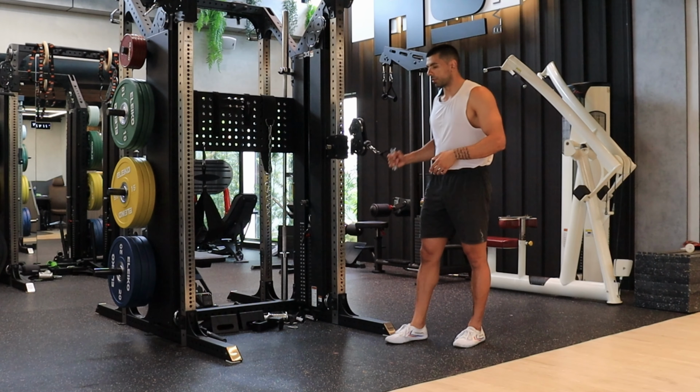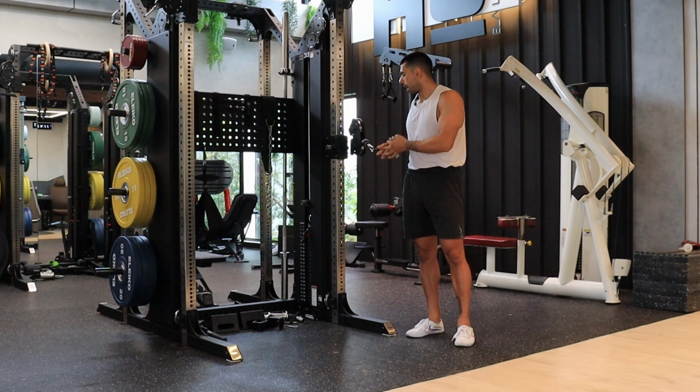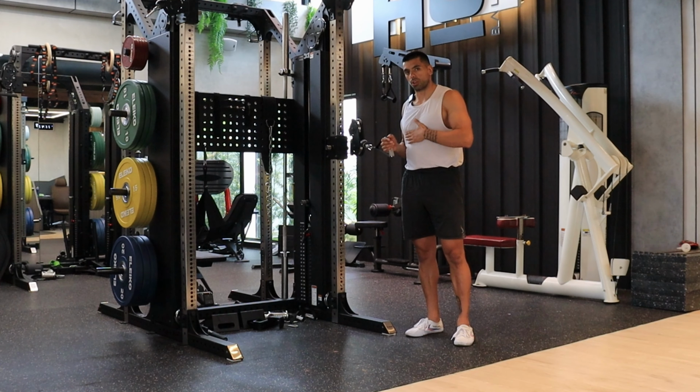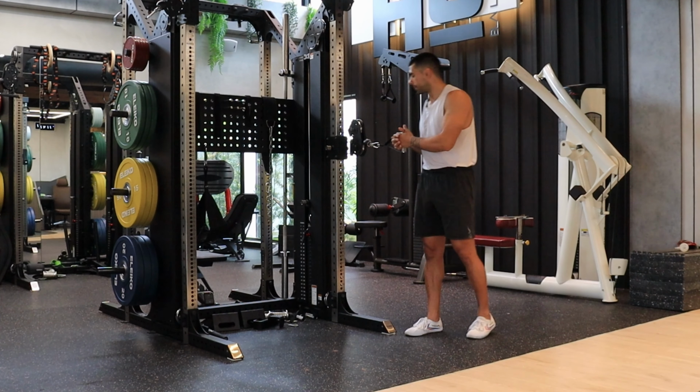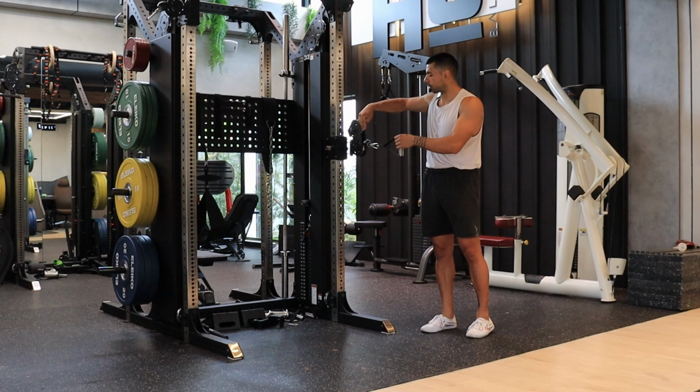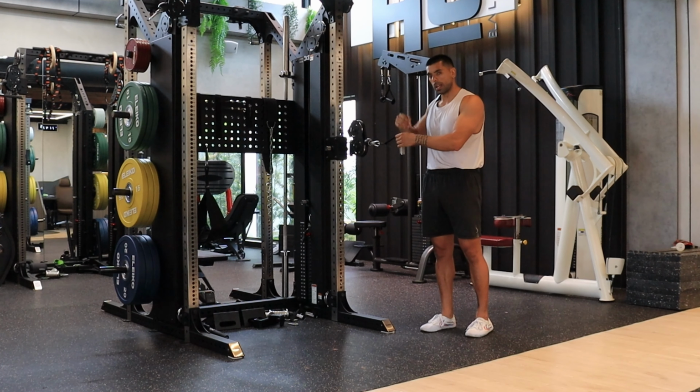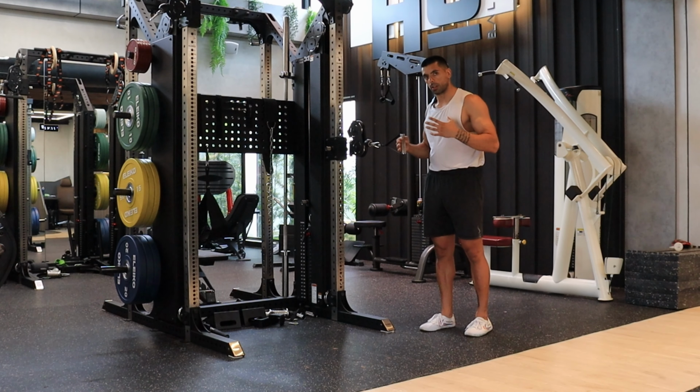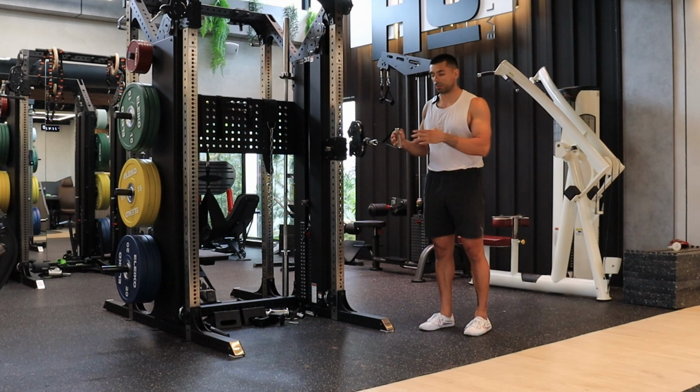So for thoracic rotation, very simple. I'm setting up a cable to about sternum height, and I'm pulling the cable. I'm standing behind the cable. So if the line of the cable is coming straight down and out, I want to be behind it, so it gives me enough room and range of motion to rotate.